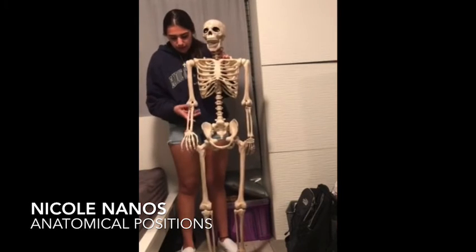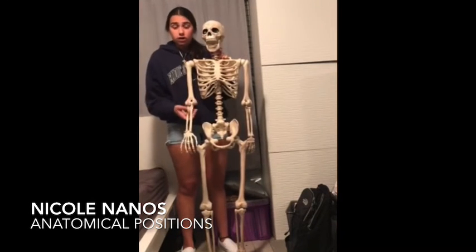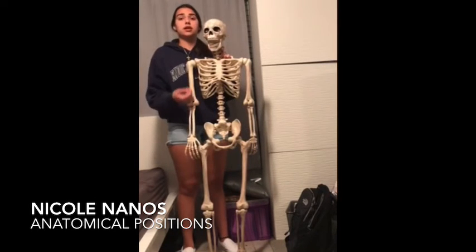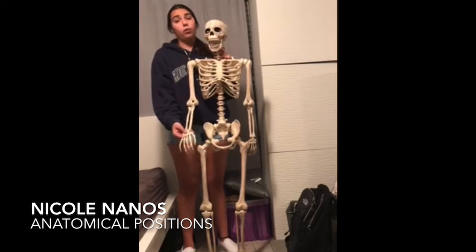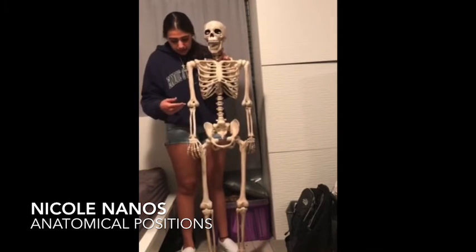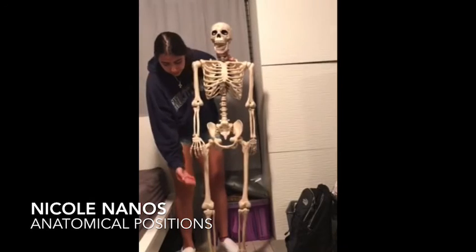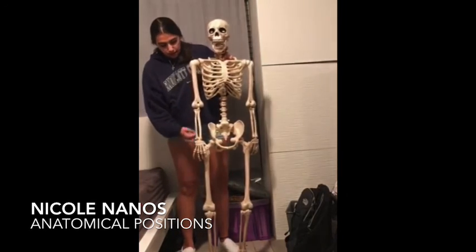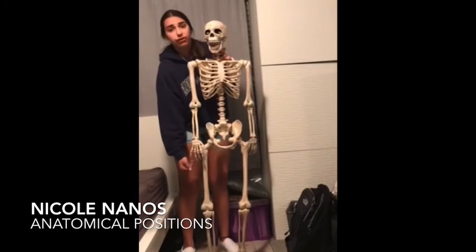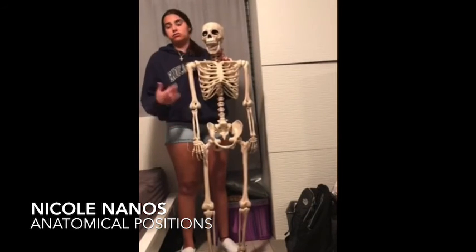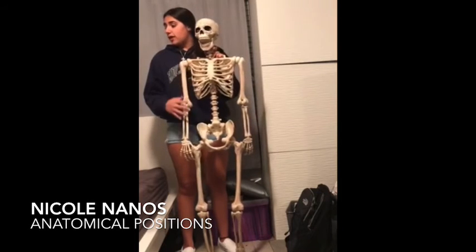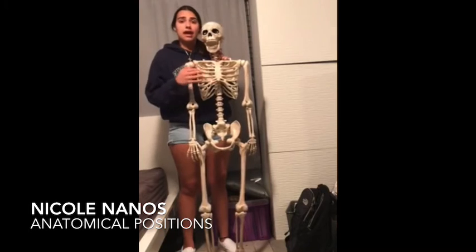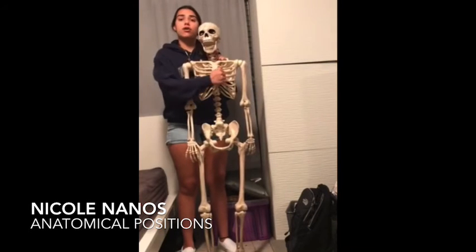So if we have, let's say, the elbow is proximal to the wrist, meaning it's up, it's away from the point of origin. And if we're saying the knee bone or the patella is distal to the hip bone, because it is further down away, distance down, that's how I remember it. And then we also have medial, which is towards the middle, and lateral, which is out towards the right or out towards the left.